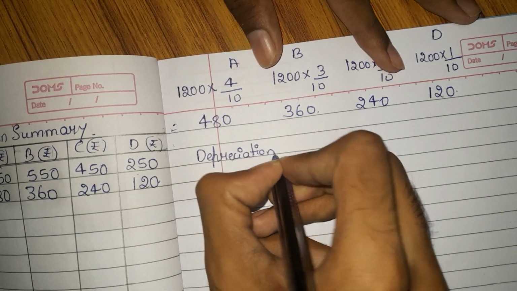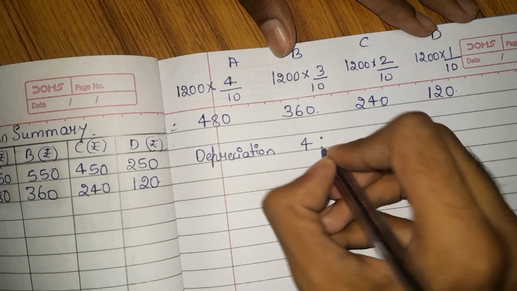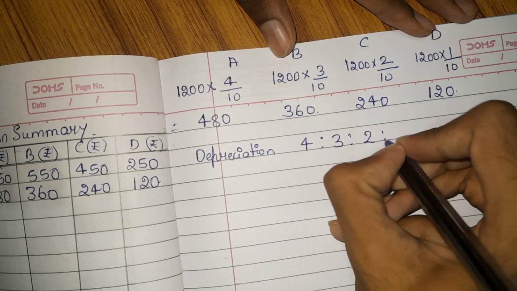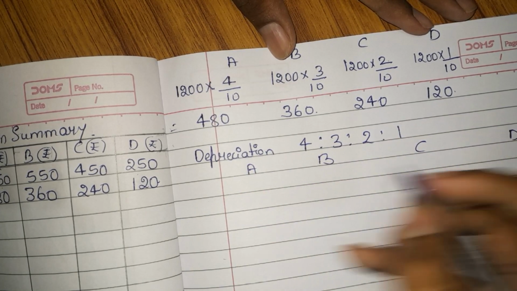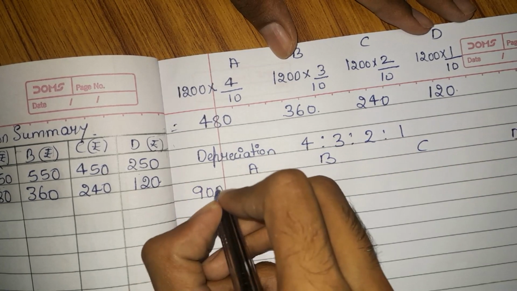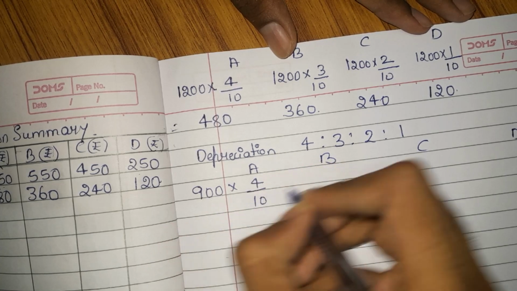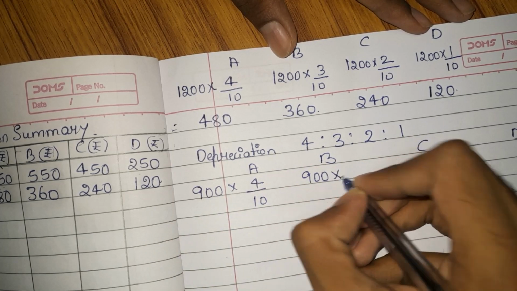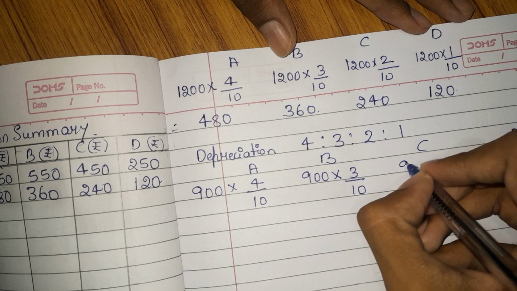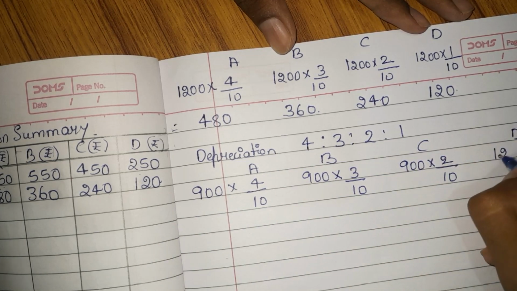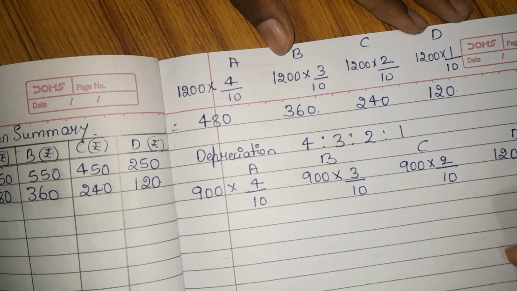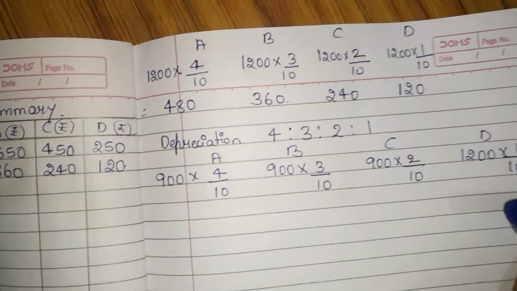Depreciation, the same ratio 4:3:2:1. Now we have A department, B department, C department and D department. A department 900 into 4/10, B department 900 into 3/10, C department 900 into 2 by 10, and D department 900 into 1 divided by 10.